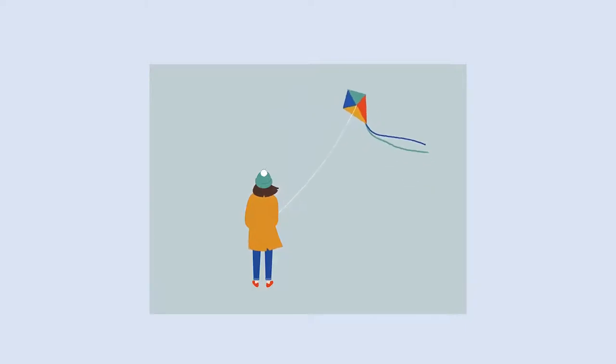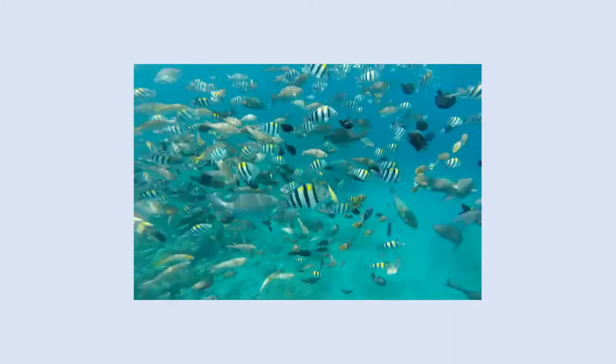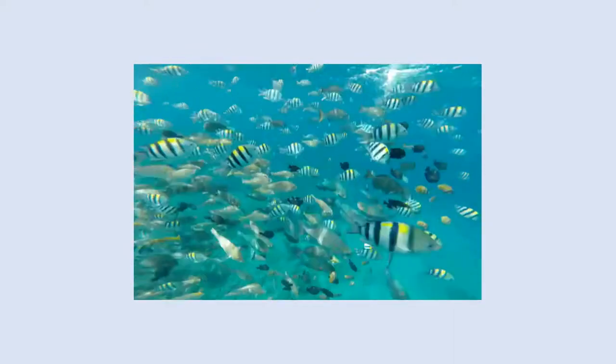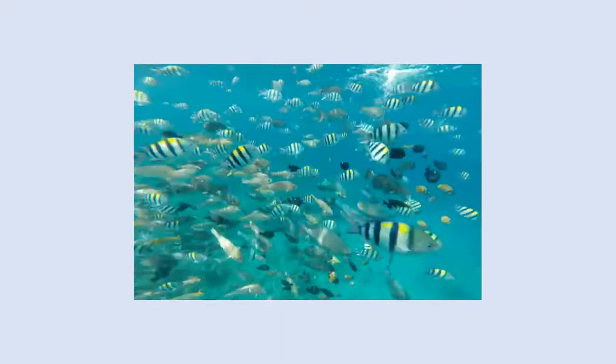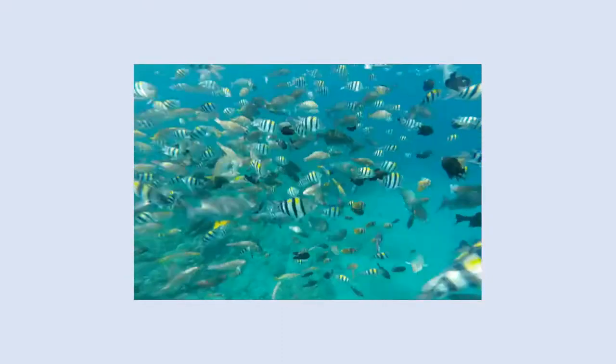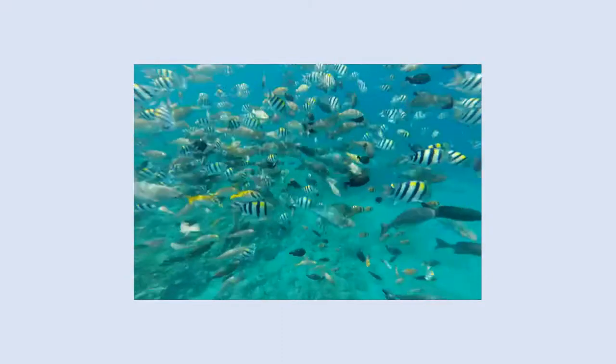Now let us move ahead and see the next example. Tell me, students, along which path do the fishes move? Or we can say what kind of path do the fishes follow in the tank?